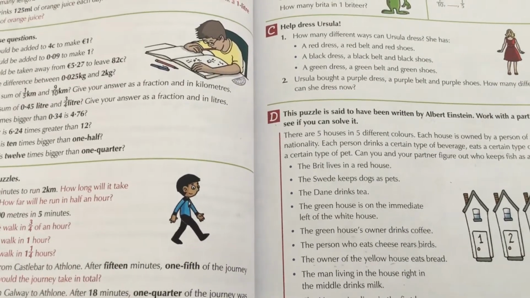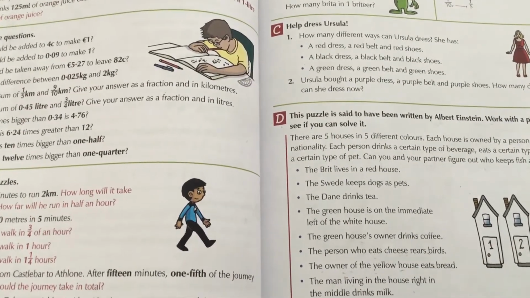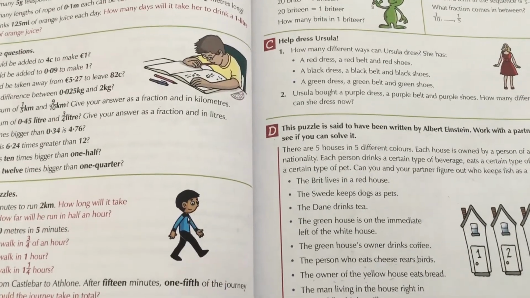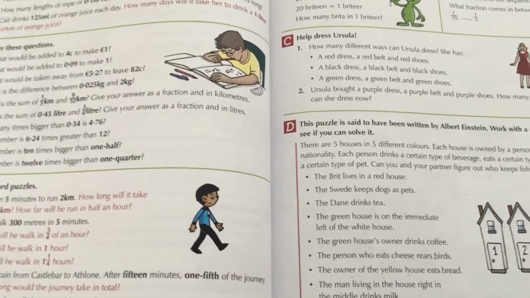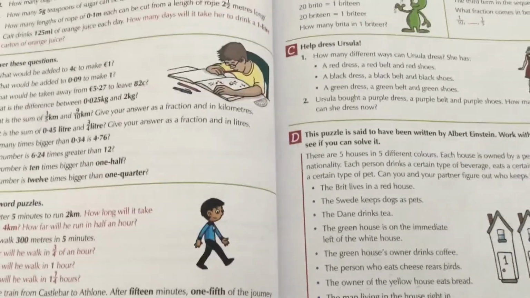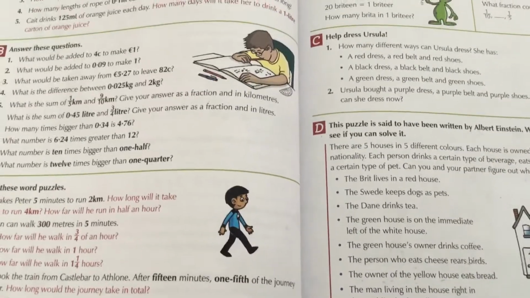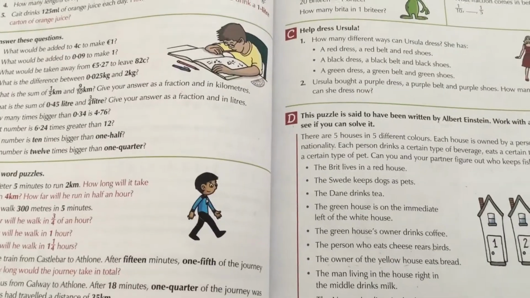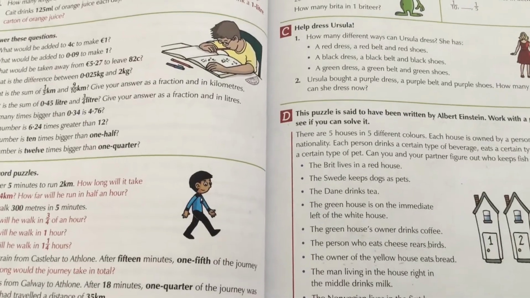How many different ways can Ursula dress? She has a red dress, red, red, black, black, black, green, green, green. So that's 3 by 3 by 3, because she can do combinations, putting the red dress with the black belt. Now, it sounds horrific, but she can. These mathematicians don't have any colour sense. But anyway, so you have 27.